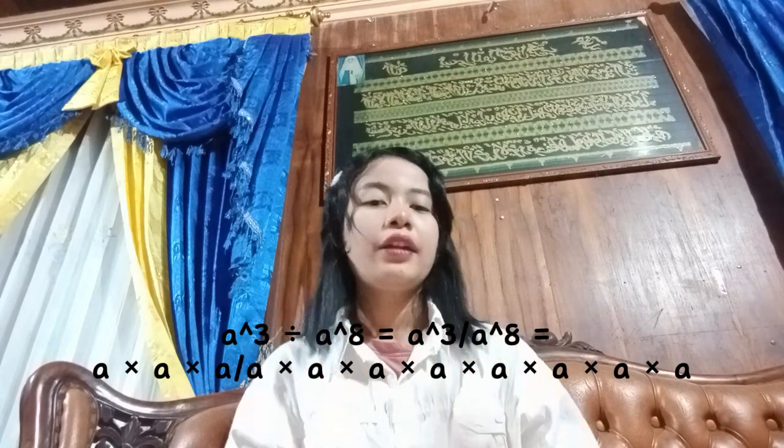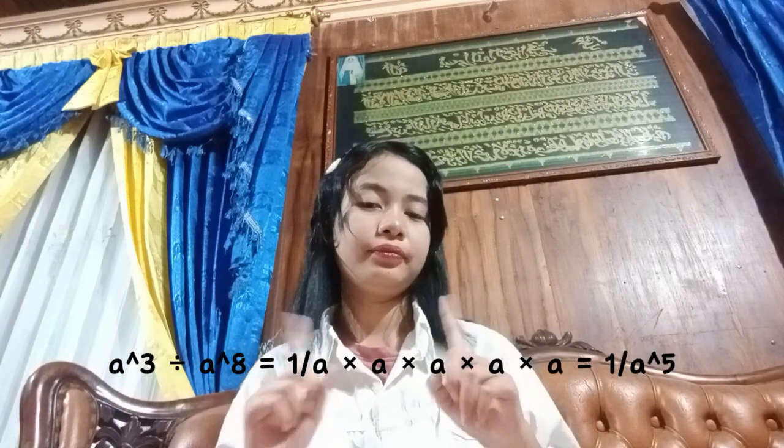The fifth rule. Let's have a look now at doing a division again. Consider a to the index 3 divided by a to the index 8. The 3 a's at the top and 3 of the a's at the bottom can be divided out, so we are left with 1 divided by a to the index 5.